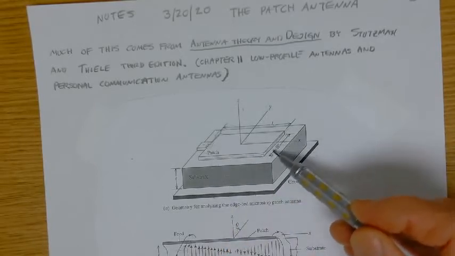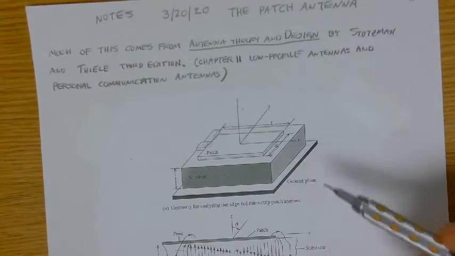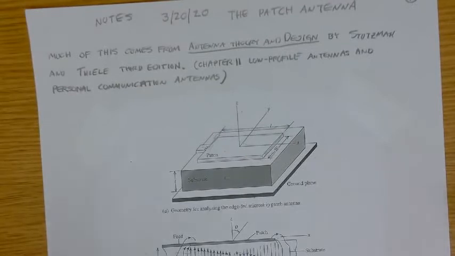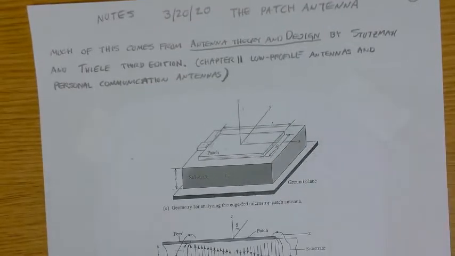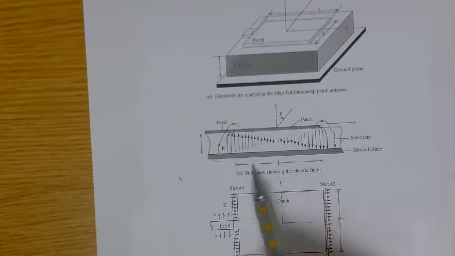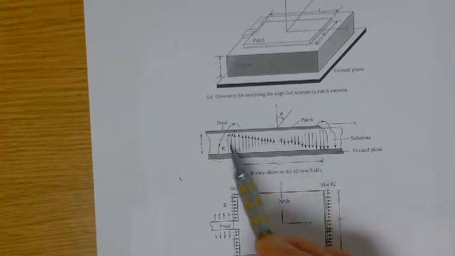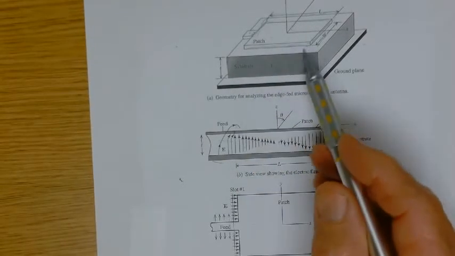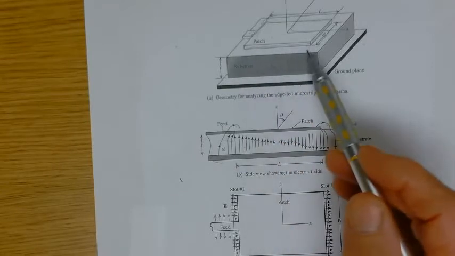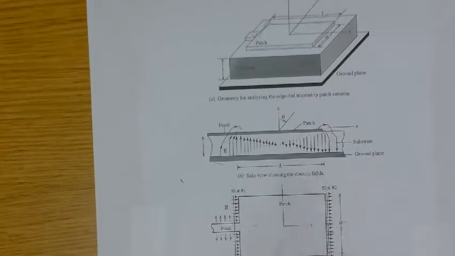And over here on this side, it's terminated in an open circuit, right? Now one could short circuit that in certain circumstances where that would be appropriate, but in this case, it's open circuited, right? So this next plot down here, B, is a side view showing the electric fields, right? So here's the electric fields under the patch, right? And the way we design this thing is the patch is resonant. And so this length L is approximately a half wavelength in the dielectric.